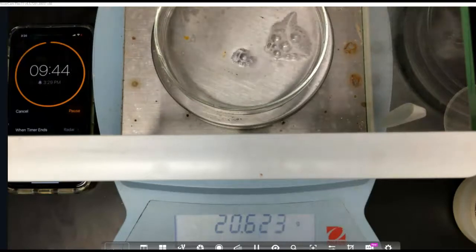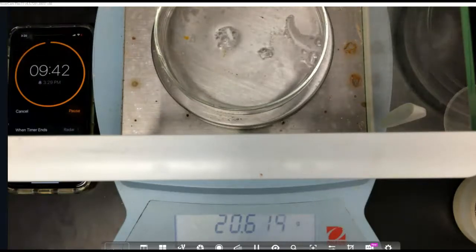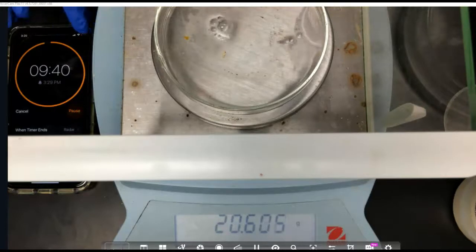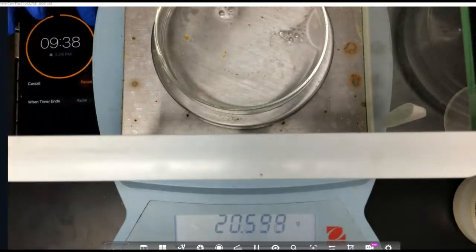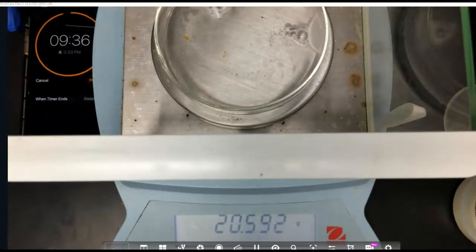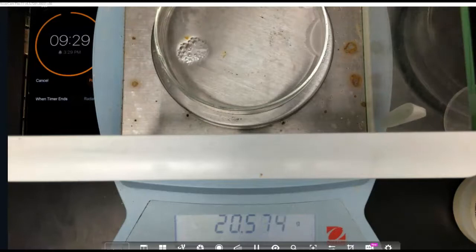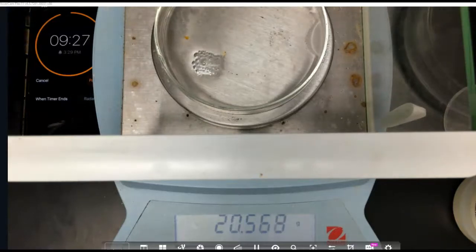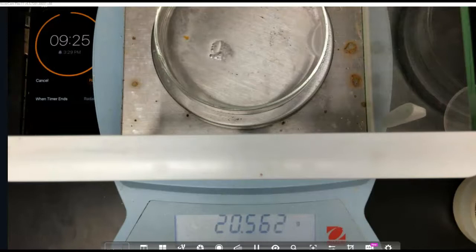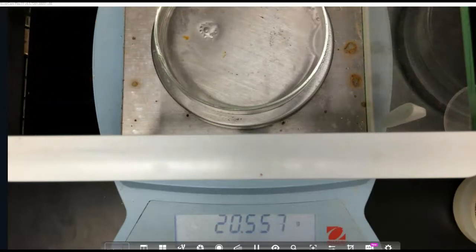And so our first reading at 30 seconds is going to be at, almost there, 30. There we go, 20.576 grams, and I will continue taking the data until we get this one already finished up.